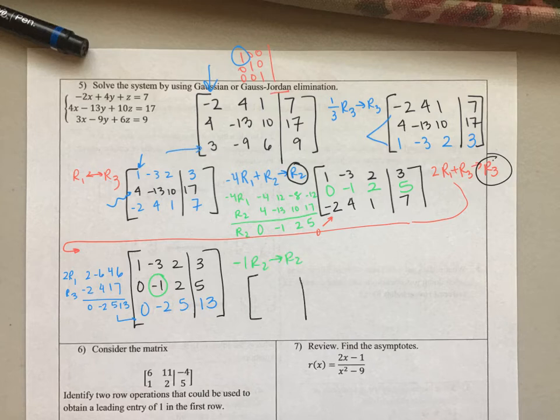So the only thing, again, changing is row 2. So row 1, I'll write 1, -3, 2, 3. Row 3 is 0, -2, 5, 13. And my middle row will be 0, 1, -2, -5. Then I want the -2 to become a 0. That means I need a 2 times the one I just made. That's always the guy you use, is the 1. That's kind of the easiest. So 2 times row 2 plus row 3 to make my new row 3.